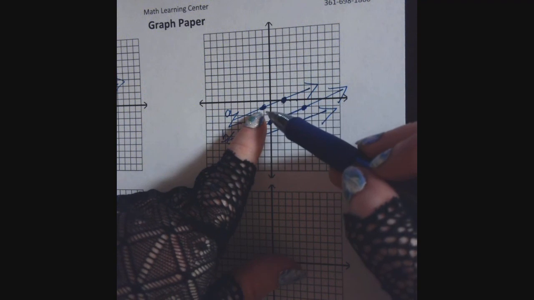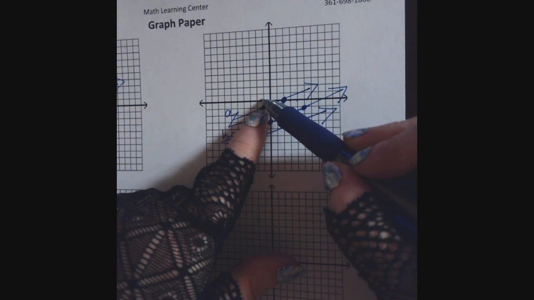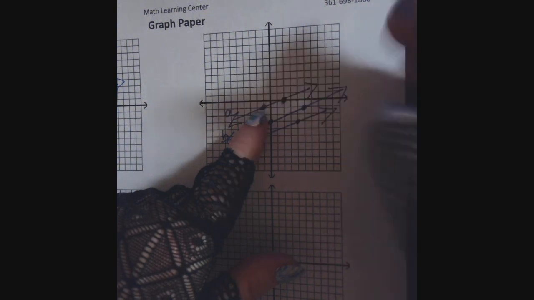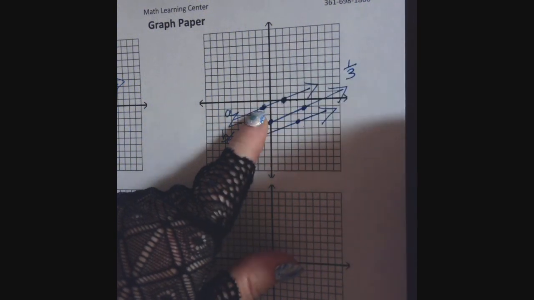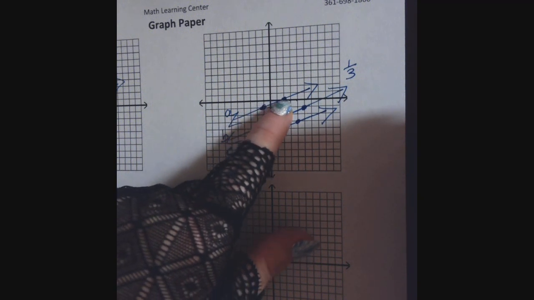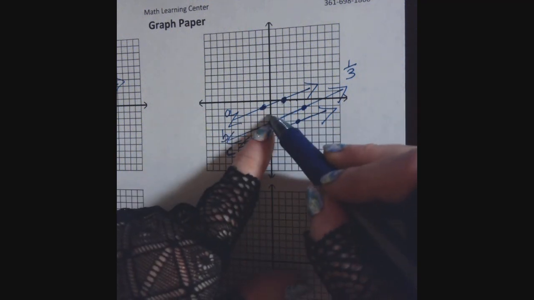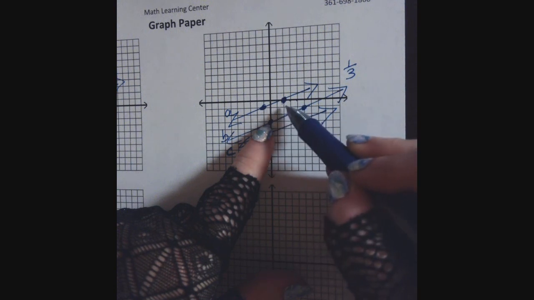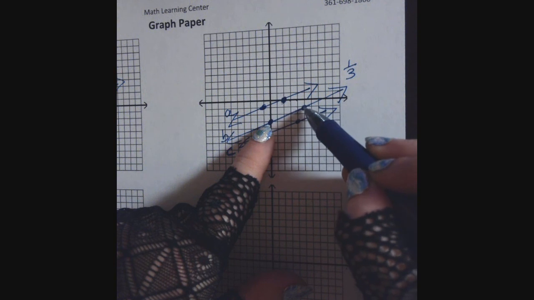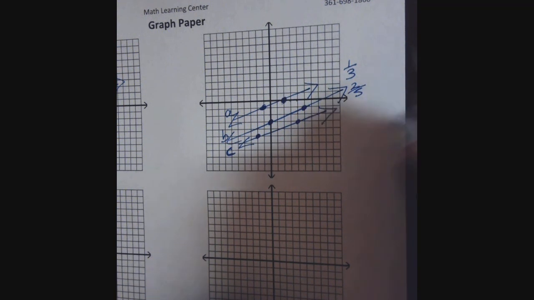So let's use our rise over run. So we know up 1 and over 1, 2, 3. So the slope of A is 1 over 3. So 1/3, rise of 1 and over 3 to this point. The second one is up 1, and actually it's up 2, and then over 1, 2, 3, 4, 5. So the second slope is 2/5. Okay, so they are definitely not parallel because they're not the same.